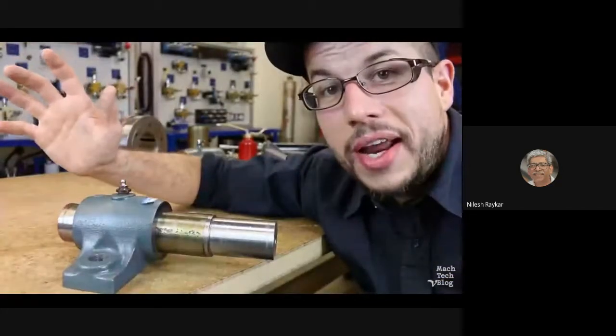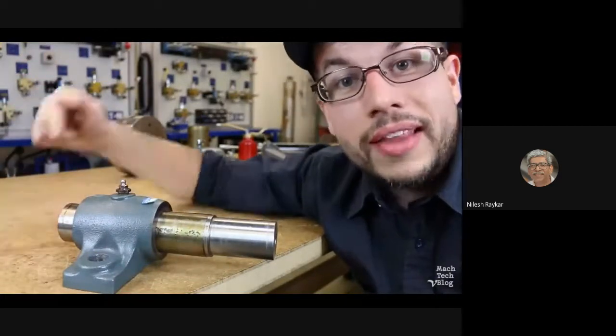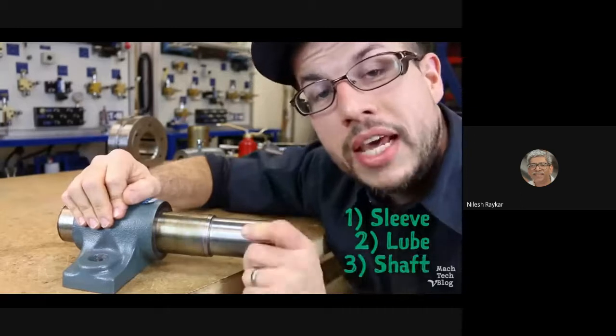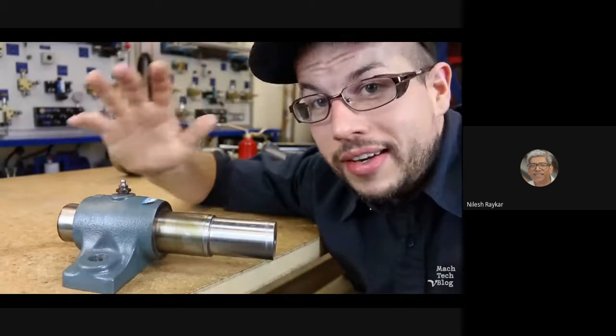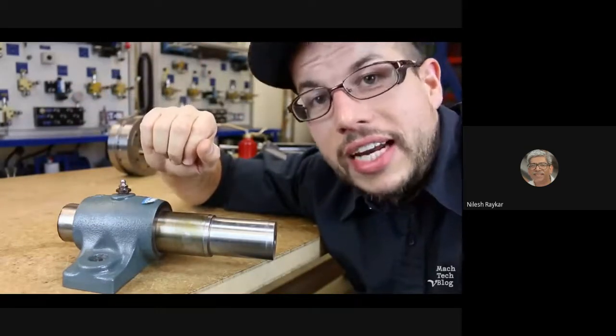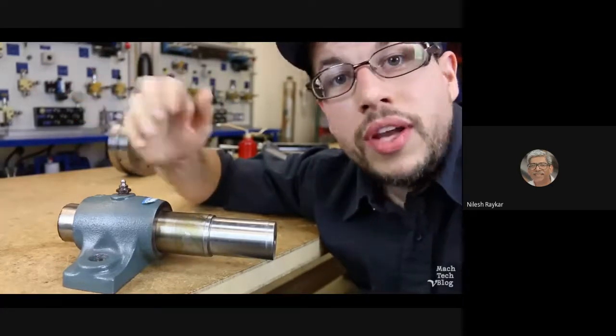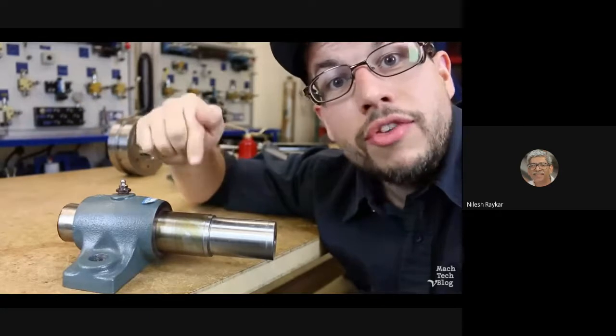A hydrodynamic bearing is really nothing more than a sleeve with some lube in it that a shaft spins around. But like all simple things, the devil's in the details, and there are various key factors to consider for each one of these components. The rotating component of the bearing is called the journal. The journal is the part of the shaft which actually rides inside the bearing.